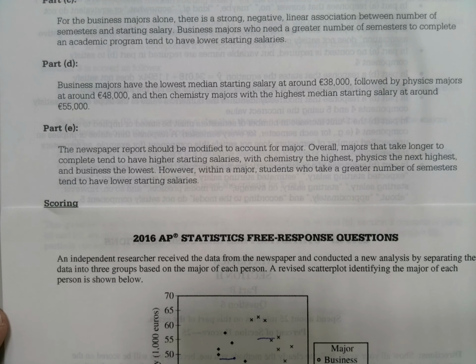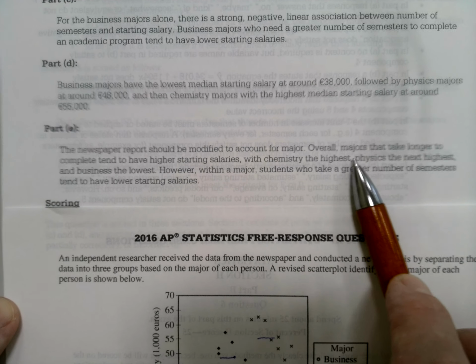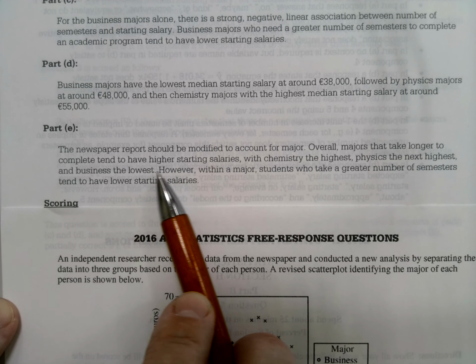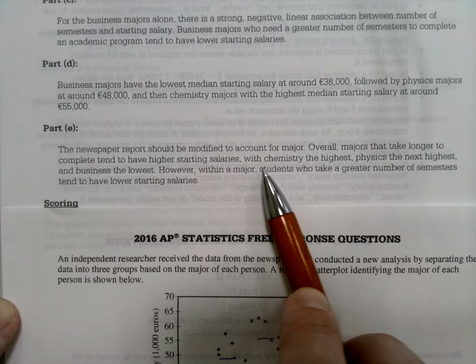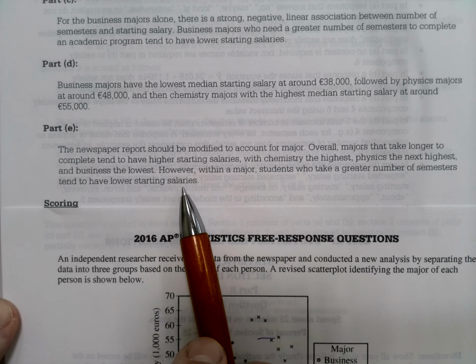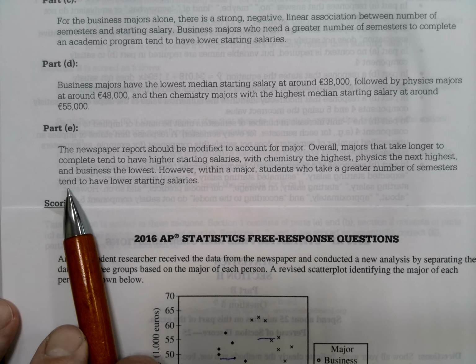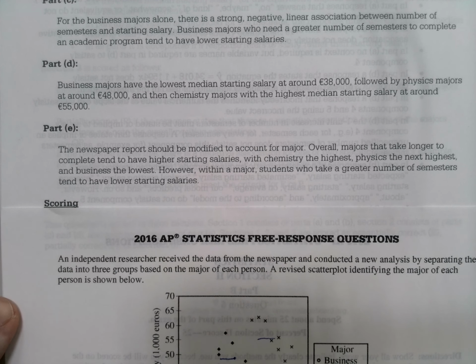Okay, let's see what they said. The newspaper report should be modified to account for major. Overall, majors that take longer to complete tend to have higher starting salaries, with chemistry the highest, physics the next, and business the lowest. So they're just saying that. Within a major, students who take a greater number of semesters tend to have lower starting salaries.